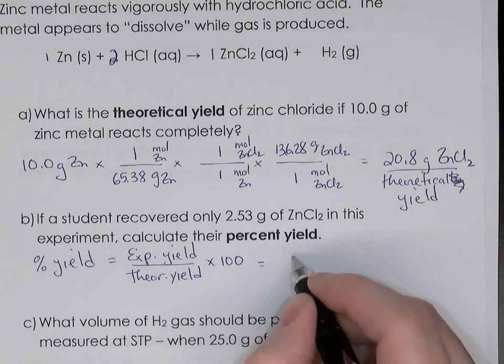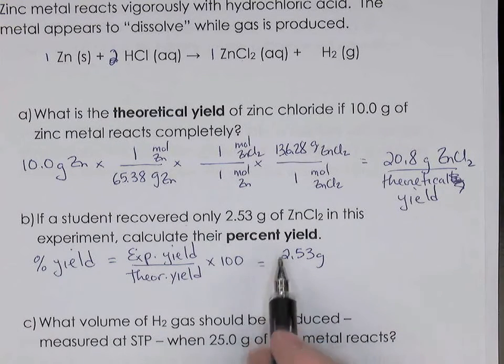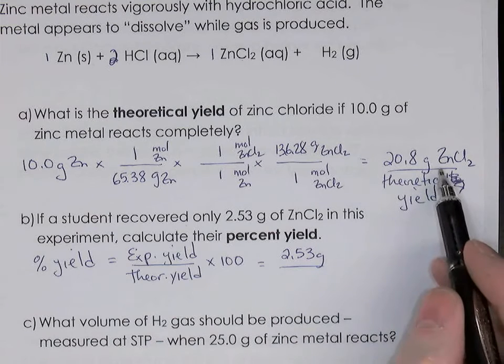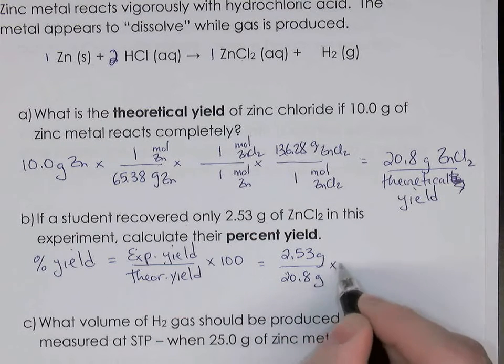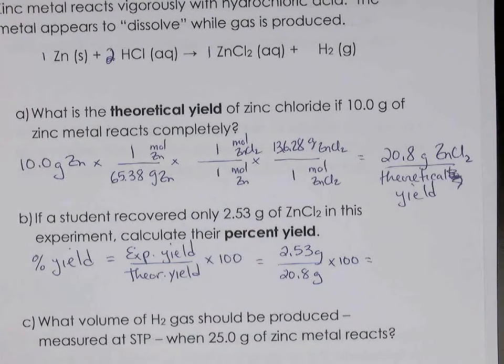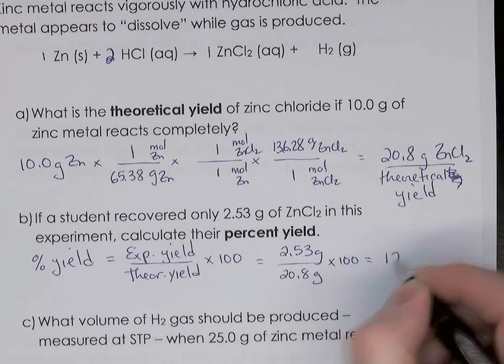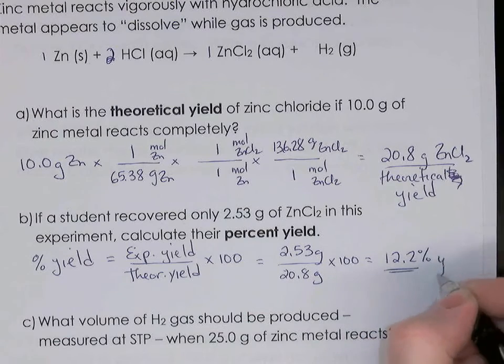So the experimental yield in this case was very low, 2.53 grams. That's how much the student actually recovered, how much they collected. And we divide that by what we said above, 20.8 grams is what they should have collected, and we multiply by 100. So 2.53 divided by 20.8 times 100, the student's percent yield is very low. It's 12.2% yield.